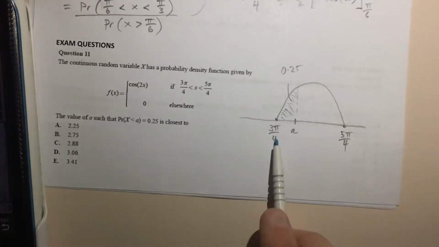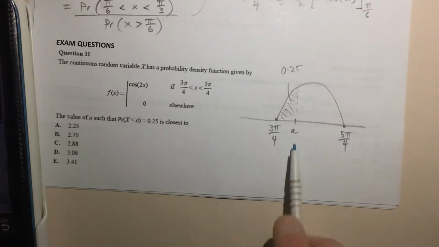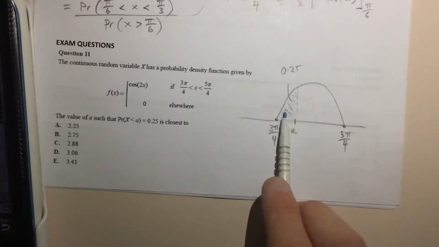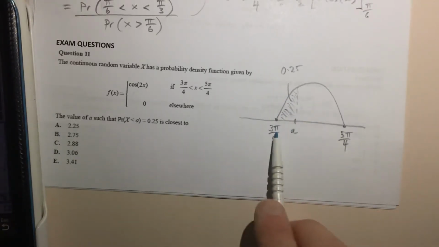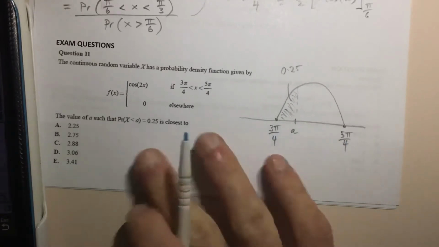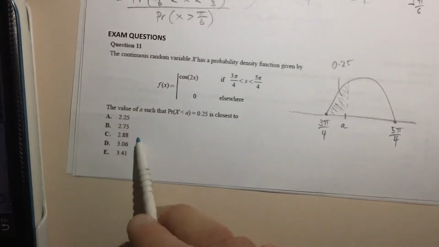We obviously know that it has to be between 3 pi on 4 and 5 pi on 4, but from our sketch, because this is only 25% of the full area, we know that a is a bit closer to 3 pi on 4 than it is to 5 pi on 4. Obviously, we can't just say roughly where it is, we actually have to find the precise value.